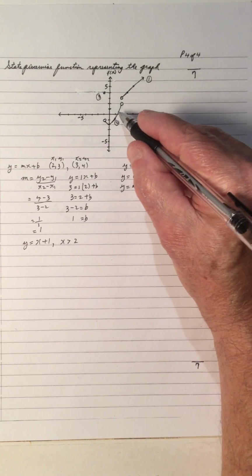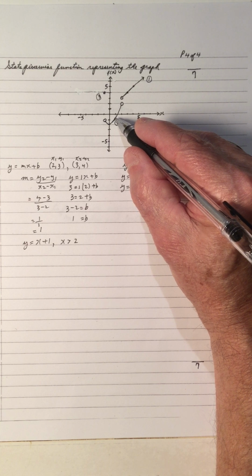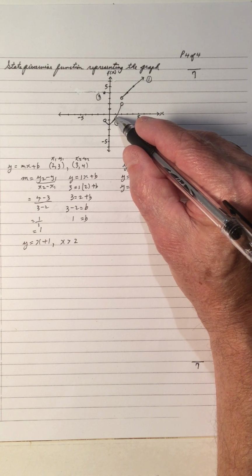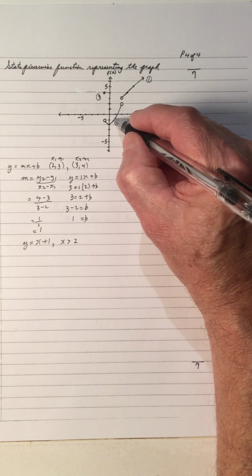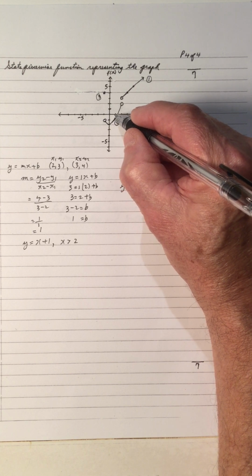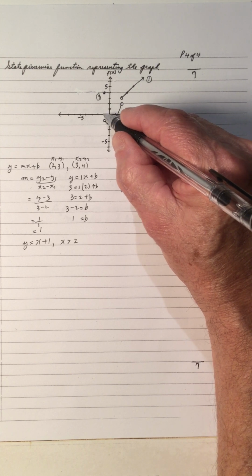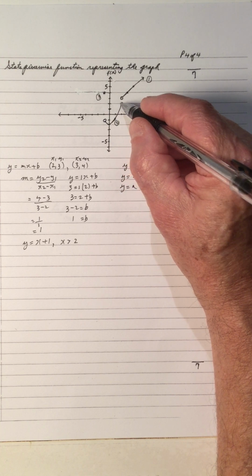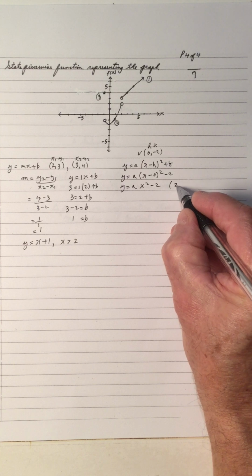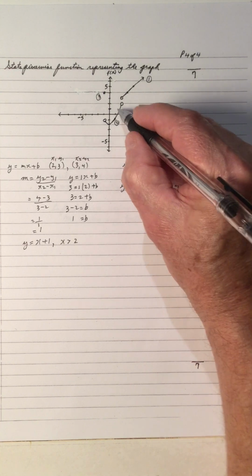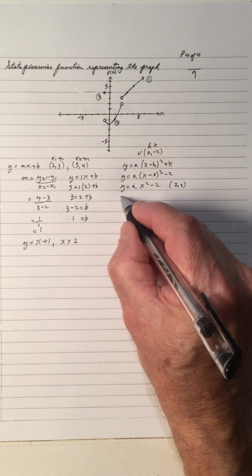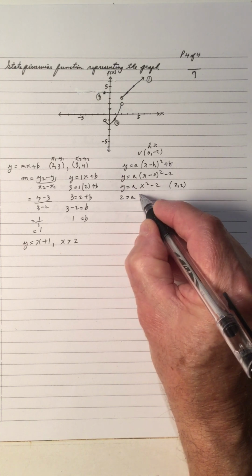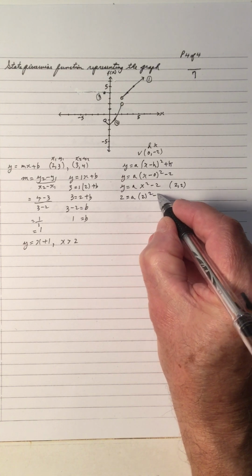Now, we have another point on the parabola. We could take whatever point you want. You could take 1, negative 1, or negative 1, negative 1, or this one, 2, 2. Let's take the point 2, 2, because they're all positive. So y is 2, x is 2. Sub it in.